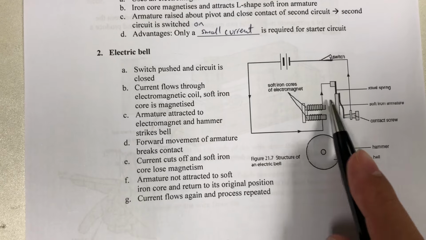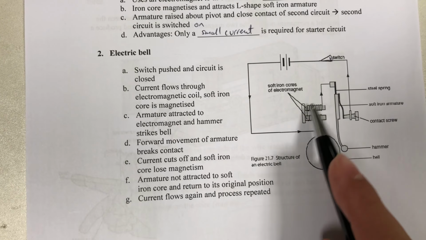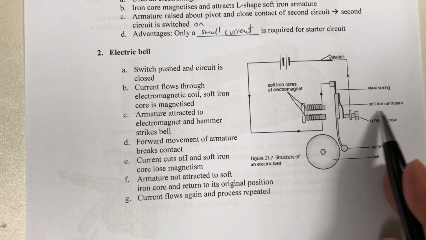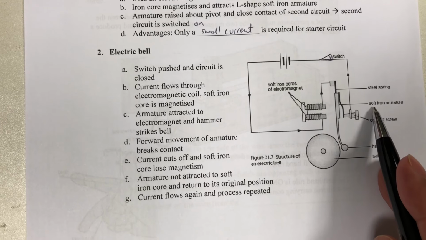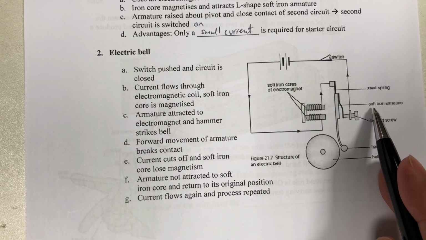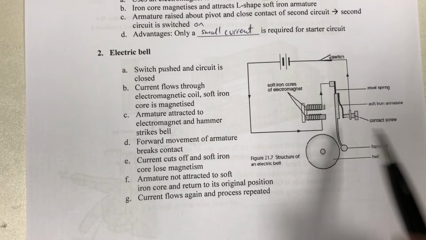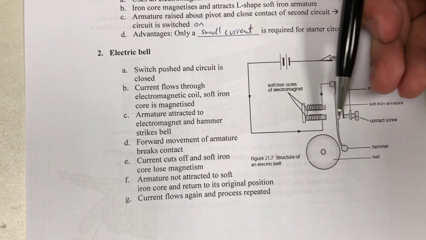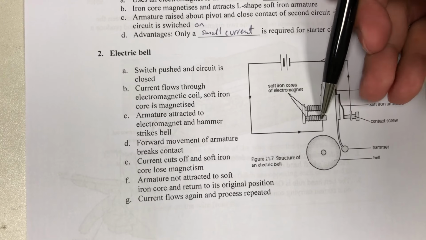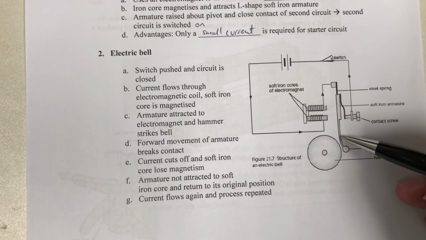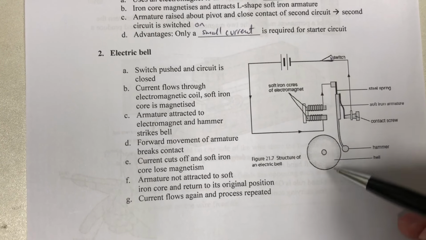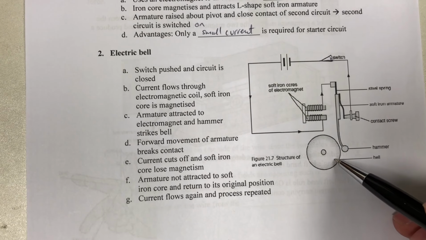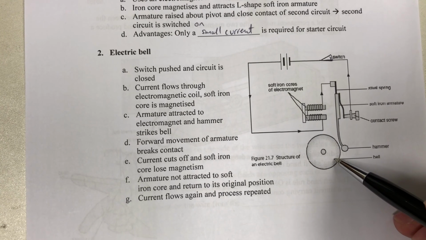So if you look at these parts where it's opposite the electromagnet, you notice there's a soft iron armature. So what does it mean? Yes, so now the soft iron armature would flick to the left, causing the armature, which is holding the hammer, to hit the bell. So this causes a ring.